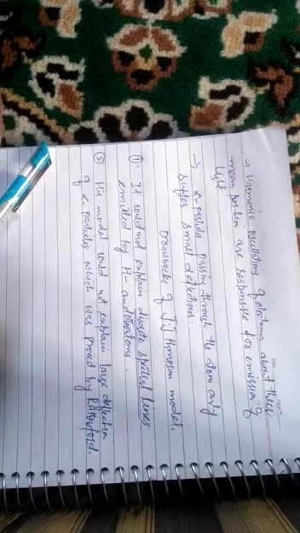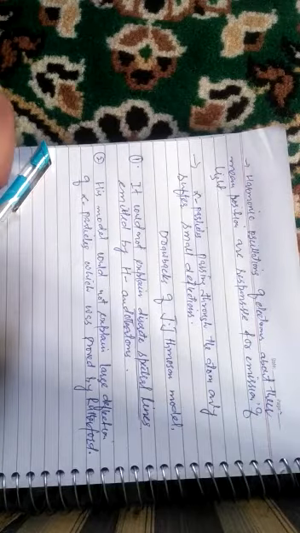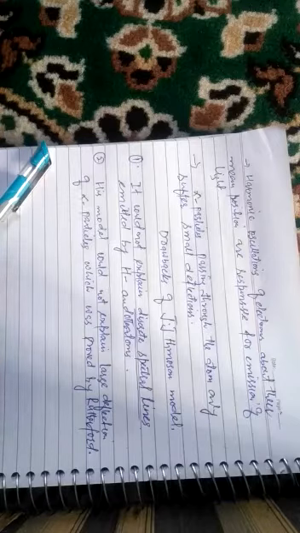That came only after Rutherford's experiment. Before that there was no concept of nucleus. Although there is a concept of positive charge and negative charge in J.J. Thomson's model, there is not the concept of the nucleus.